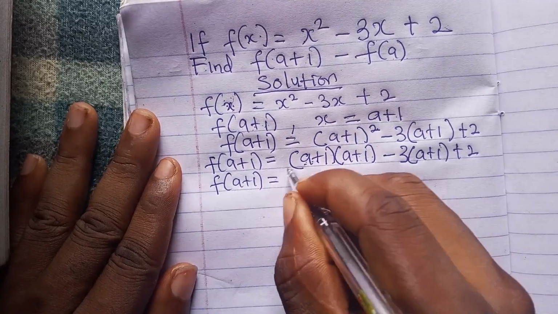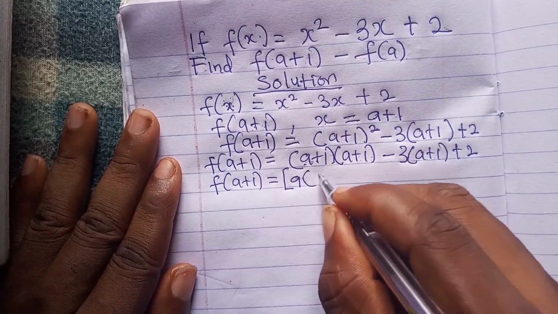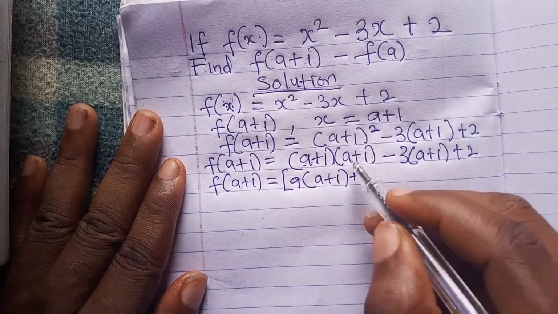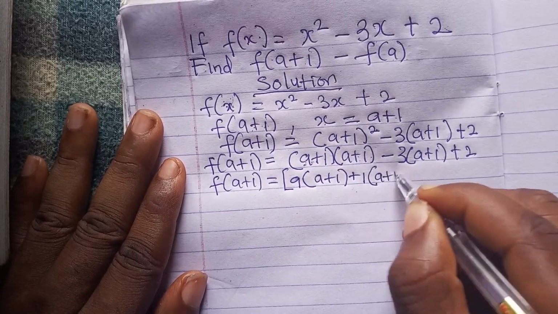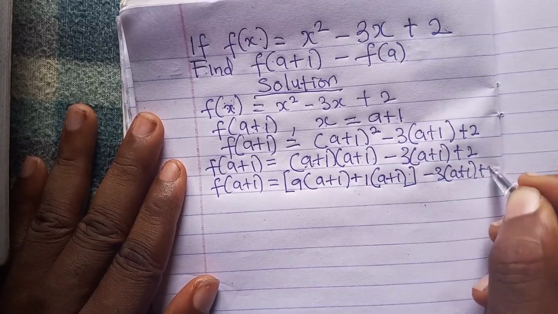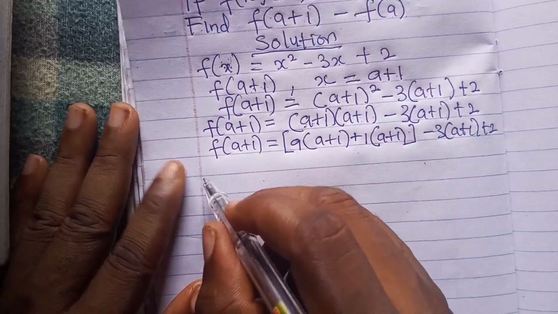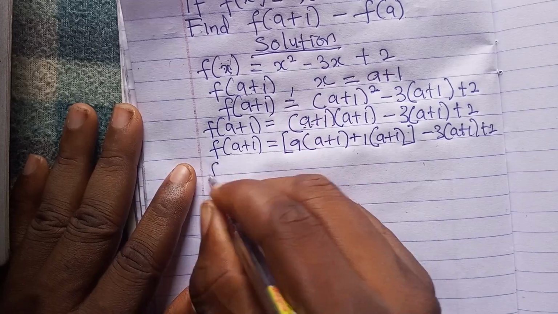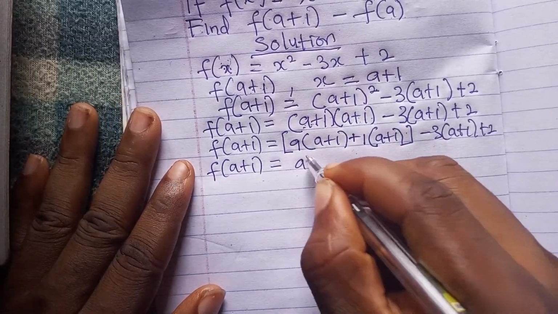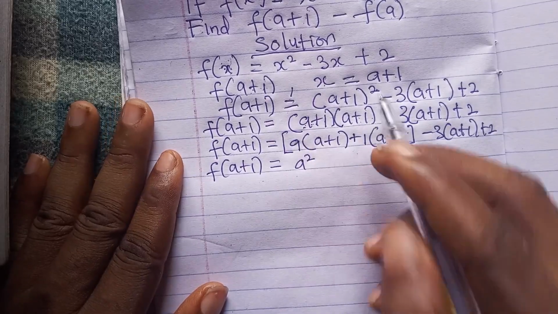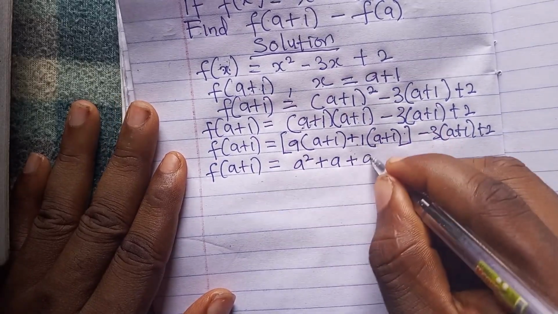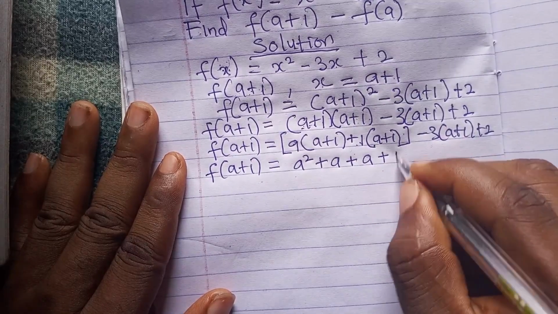Take the first item a and distribute it: a times a plus 1. Then the next one, plus 1, distributed to a plus 1. Now we have minus 3 into a plus 1 plus 2. We continue. f of a plus 1 equals a times a is a squared. A times 1 is plus a. Plus 1 times a is a. Plus 1 times 1 is 1.